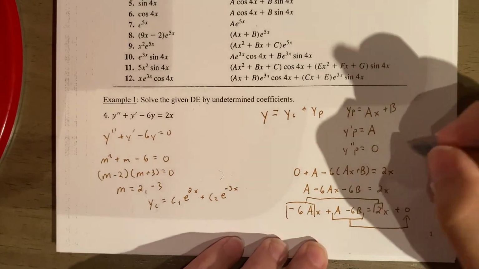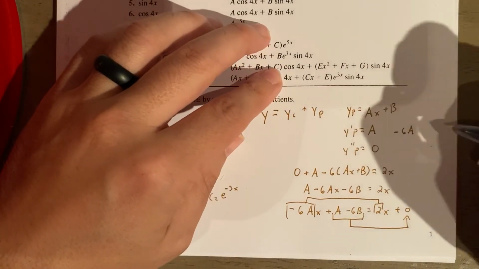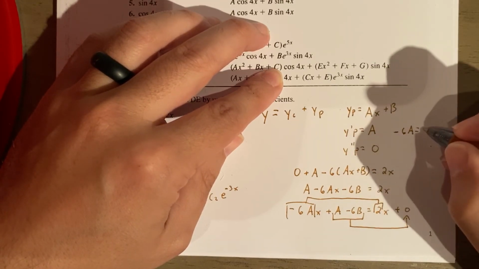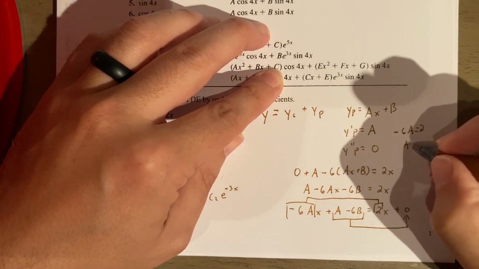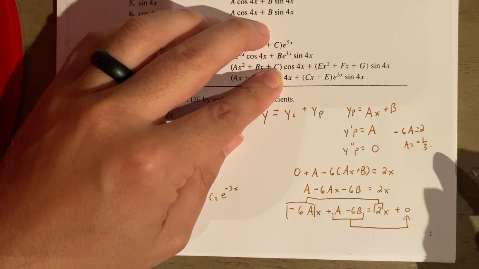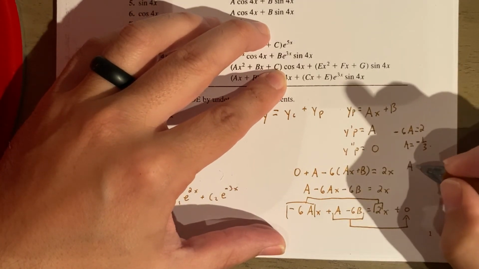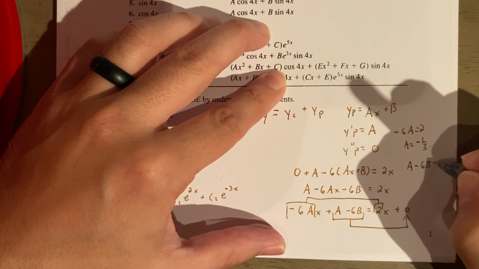And so when I do that, I'm going to get negative 6a is equal to 2, and I solve for a. A is going to equal negative 1/3. And now that I found a, I can go to this equation, which is a minus 6b equals 0.